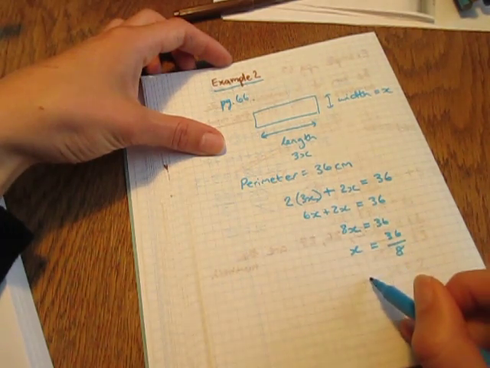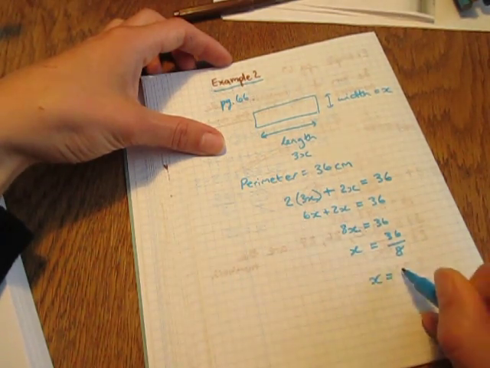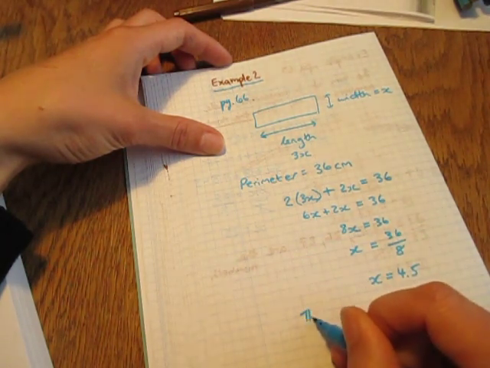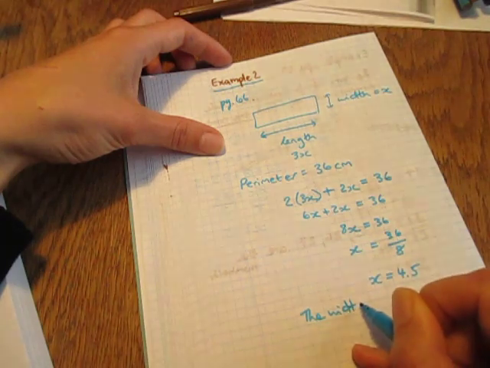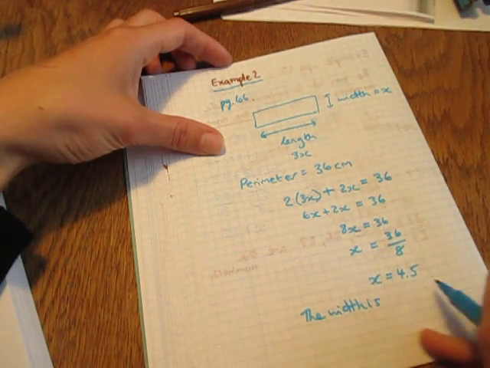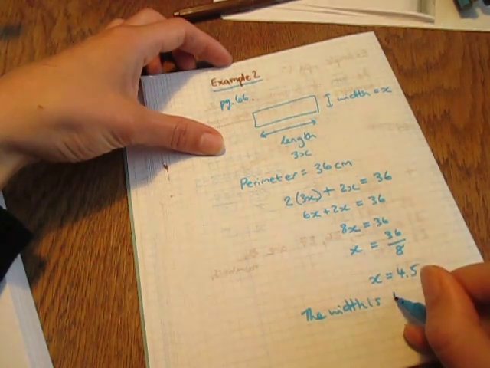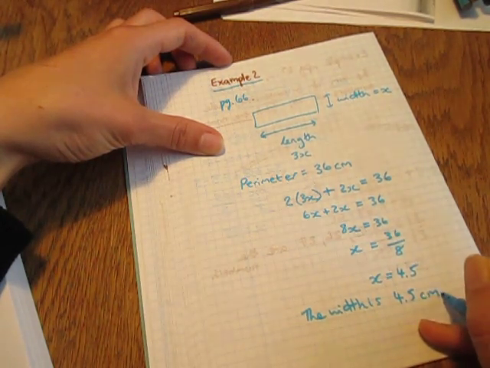You can also do that on a calculator. So x is equal to 4.5. But then I need to say in words the width is 4.5 centimeters.